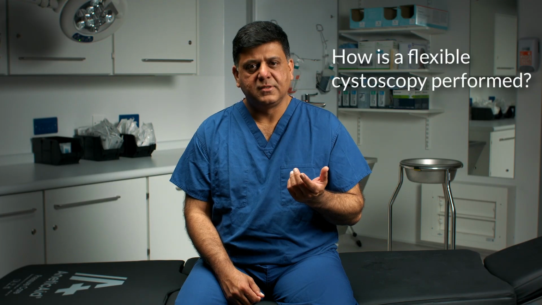How is a flexible cystoscopy performed? Your consultant and nurses will ensure you are comfortable. They will place a sterile sheet over the lower half of your body before your specialist applies a local anesthetic gel to your urethra or water pipe to numb it. Next, your consultant will insert the cystoscope into your urethra and, using water to guide safe and comfortable passage, gently move it into your bladder. If you wish, your consultant may share the screen with you and explain what is happening during the cystoscopy.